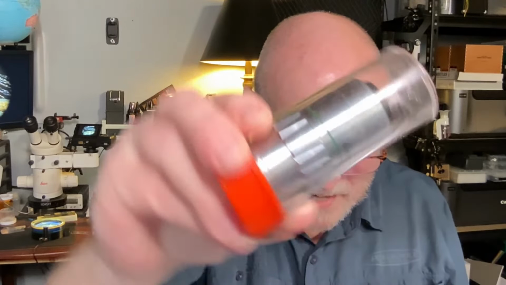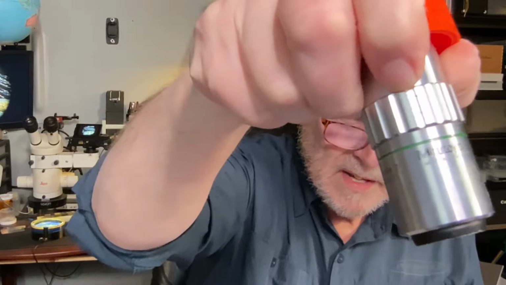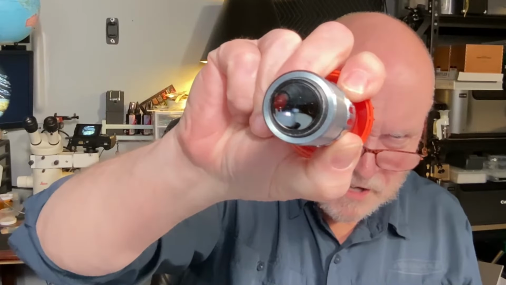The second kind of microscope is a compound microscope. That is a not simple microscope. It consists of objective lenses, like that. That's a 20x Mitutoyo in a sealed container that I can't open. There you go. That's it open. So this is a 20 times objective.